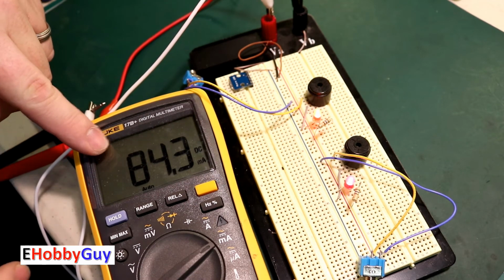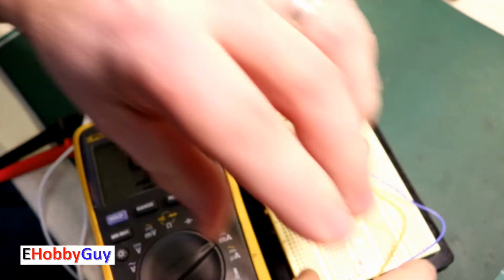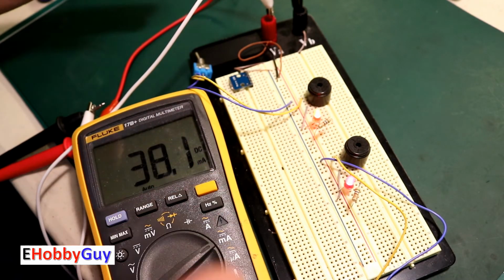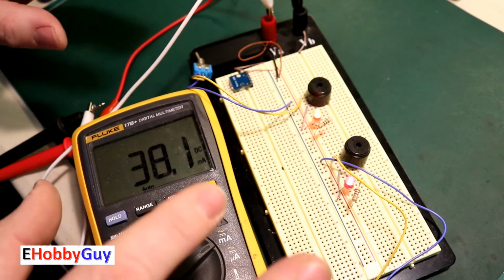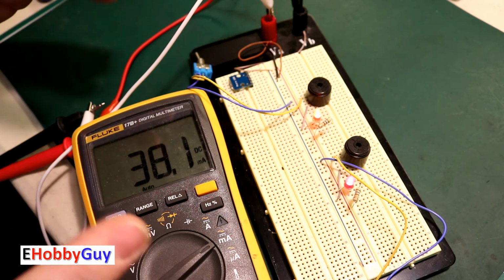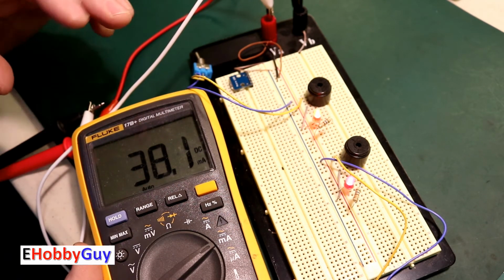Silence. 84.3 milliamps. We calculated approximately 88. As we know, there are tolerances in everything, including resistors. 84.3, we'll say 84 to 85 milliamps is what this is drawing.